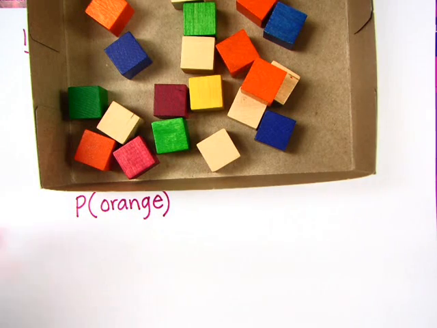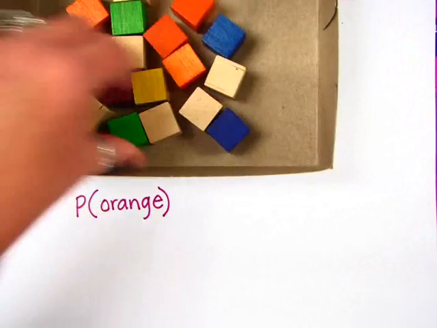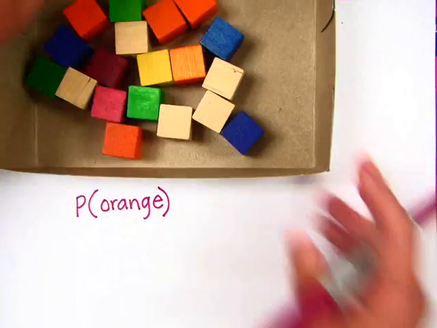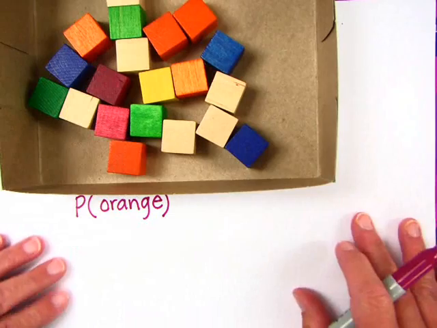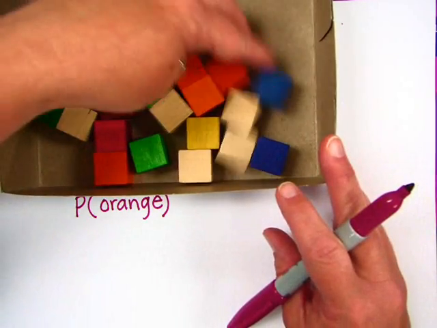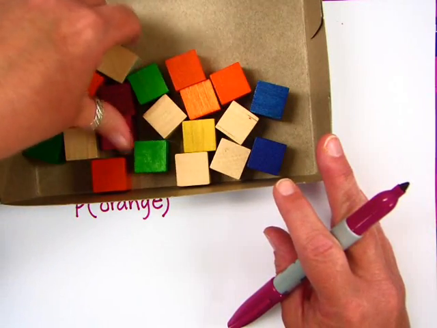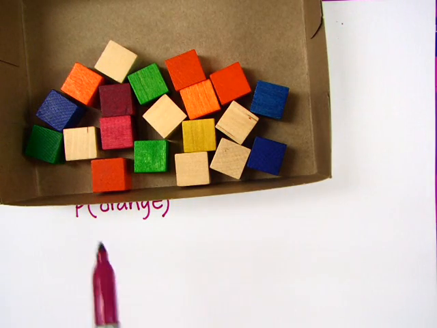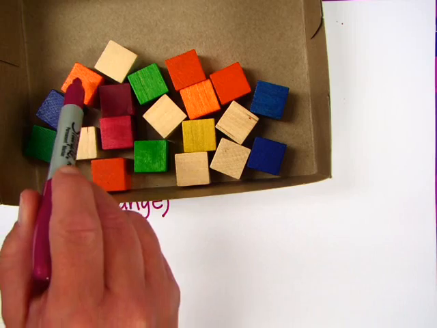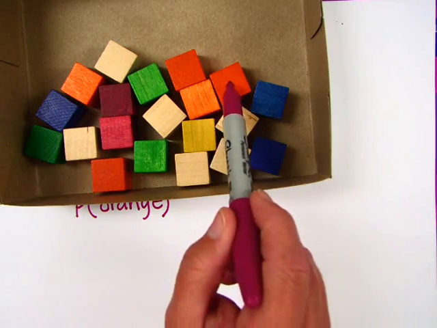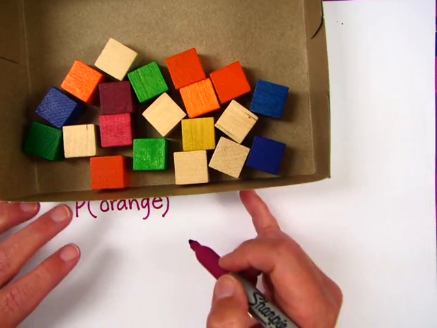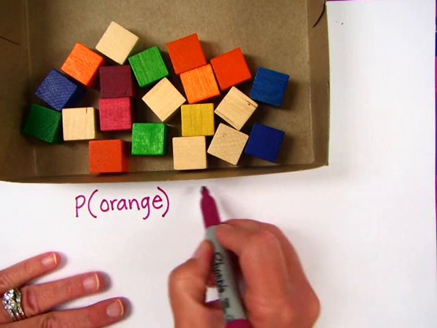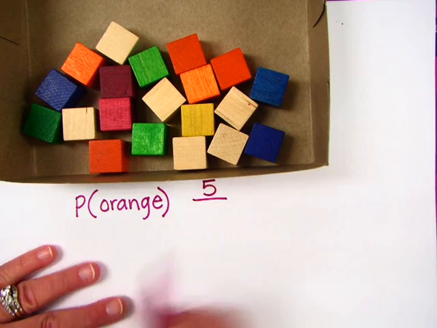Let's figure out our probability of picking an orange cube. That's all that it says. You're looking for the probability of picking an orange cube. Let me put all these so that you can see them. If you look at these cubes, how many orange cubes are in the box? 1, 2, 3, 4, 5. There are 5 orange cubes in the box, so the favorable outcome available is 5.